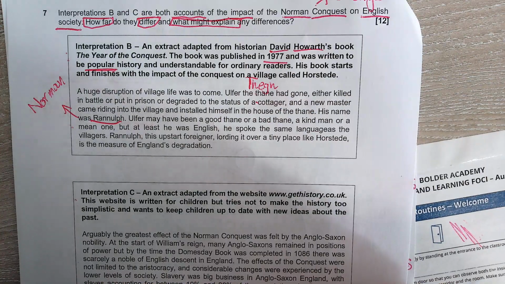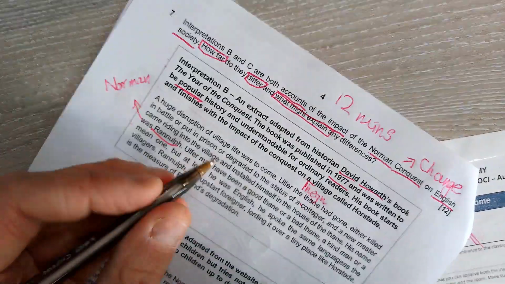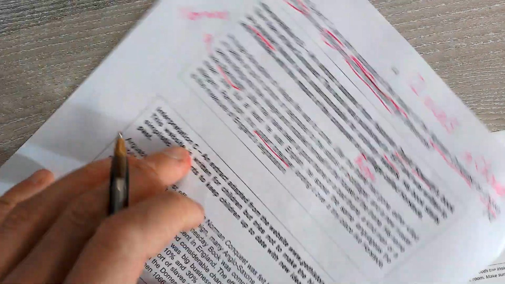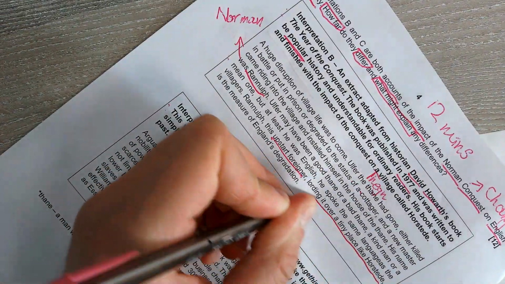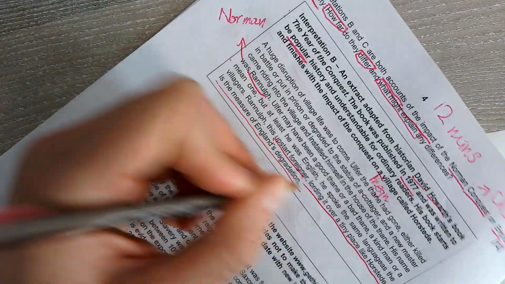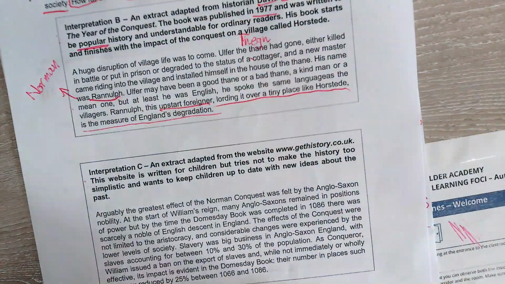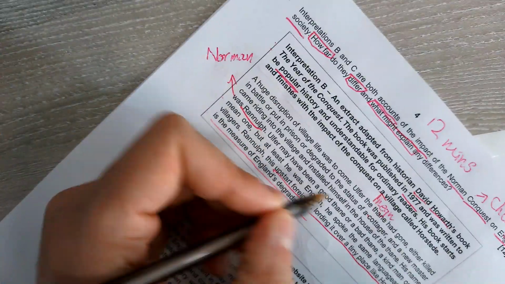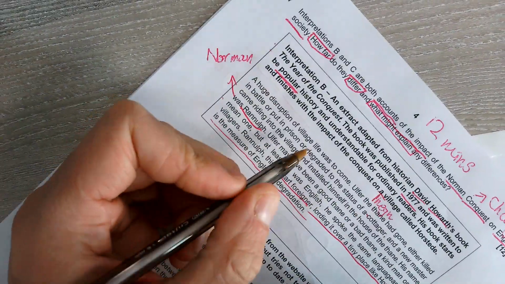Ulfa may have been a good thane or a bad thane, a kind man or a mean one, but at least he was English. He spoke the same language as the villagers. Ranulph, this upstart foreigner, wow, that's an interesting statement, lording it over a tiny place like Horsted, is the measure of England's degradation. Wow, that's quite interesting. So I'm going to underline a couple of things here, maybe some different quotes that I might use.